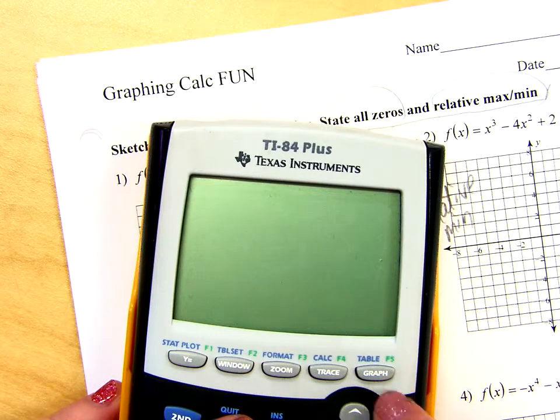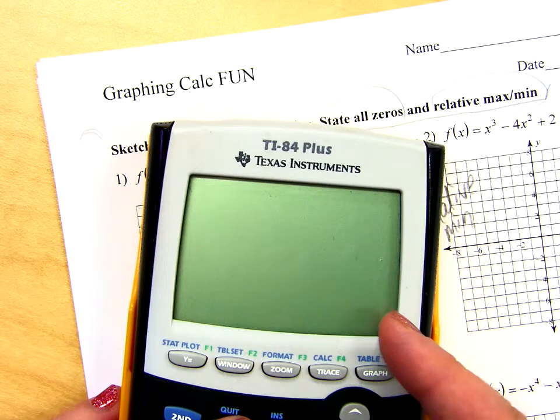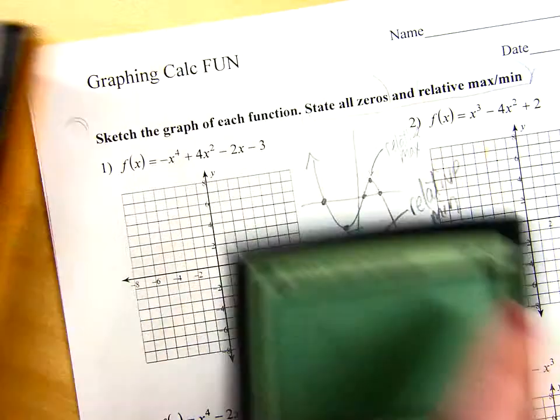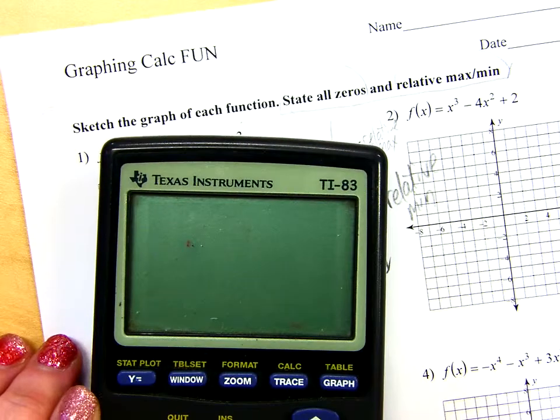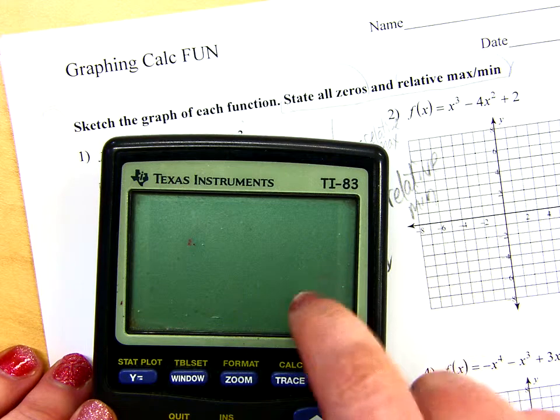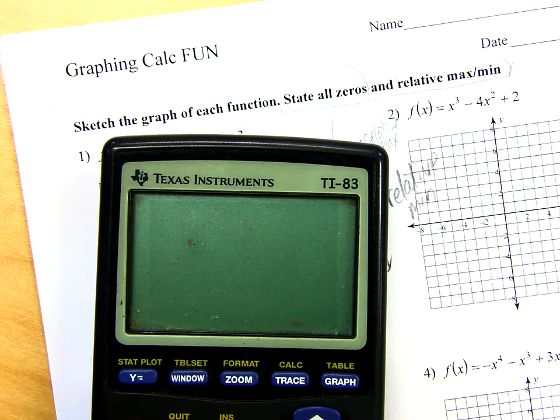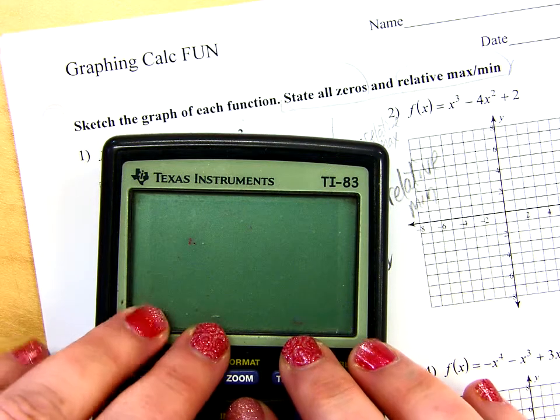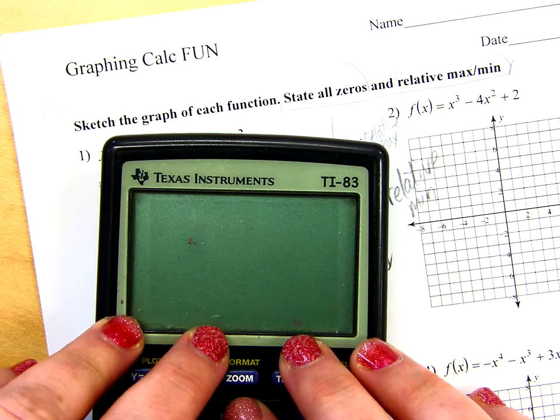These models, I had a TI-83. This is the TI-84 Plus. There's not much of a difference. Oh, see this? This is a TI-83. So when I was in college, I was using the same thing. There are fancier ones now that are in color, but a TI-83 will still do everything that you need it to do.